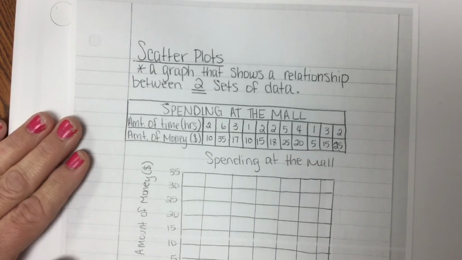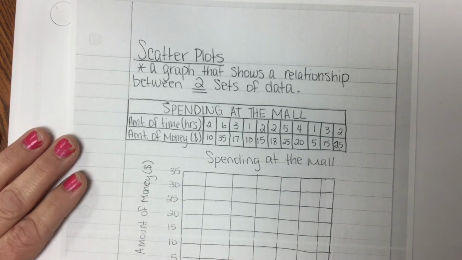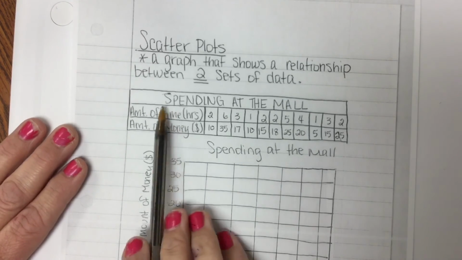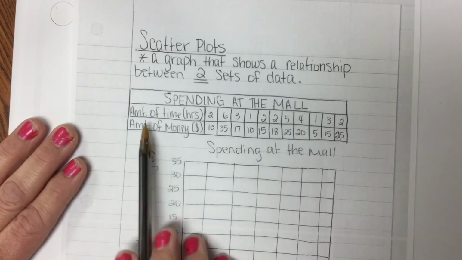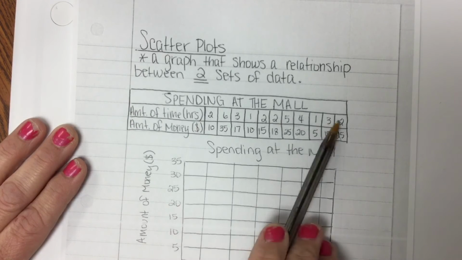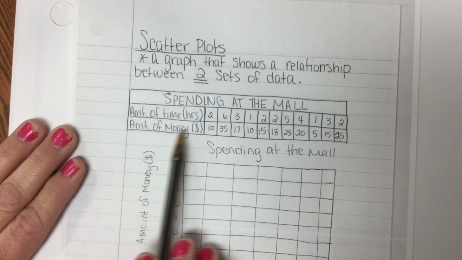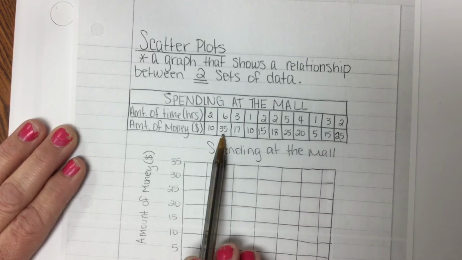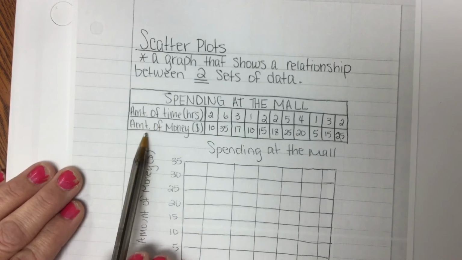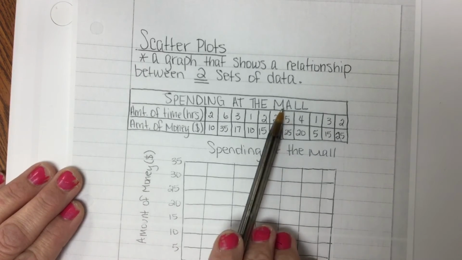Okay? All right. And finally, scatter plots. A scatter plot is a graph that shows the relationship between two sets of data. So here we have the spending at the mall. Amount of time spent is right here. The amount of money spent is down here. Okay, so notice they're both labeled, and we have a label for the chart.